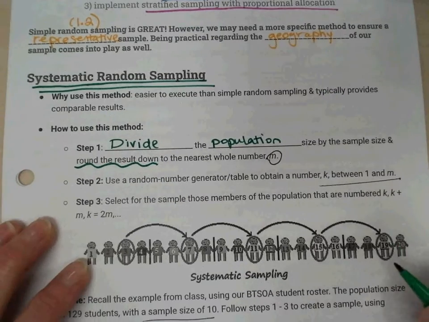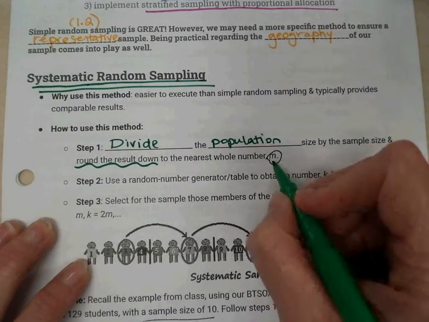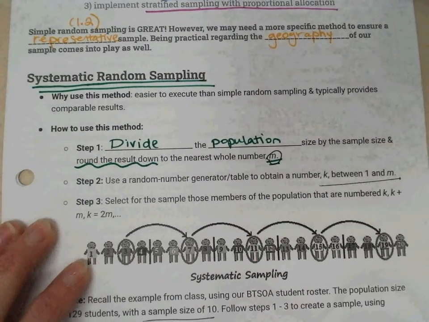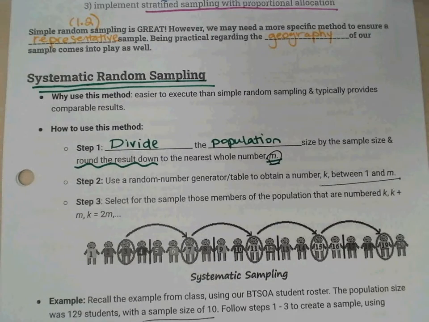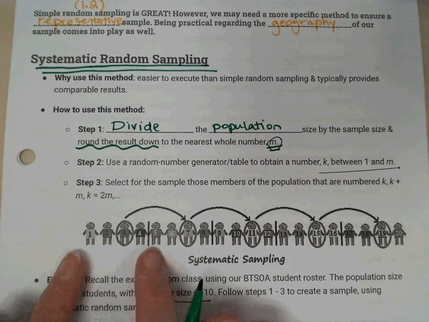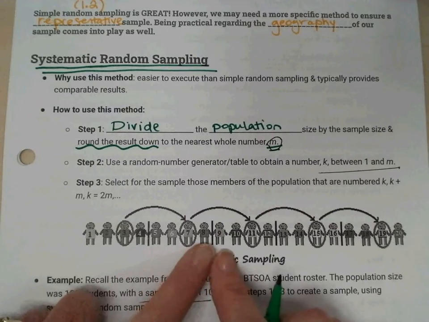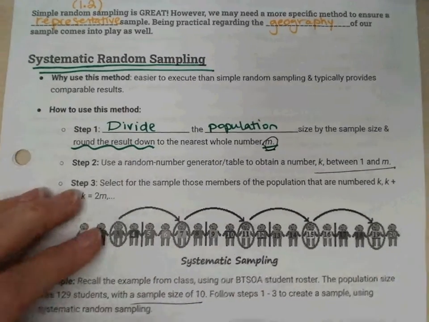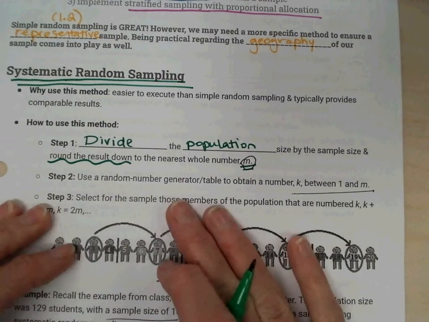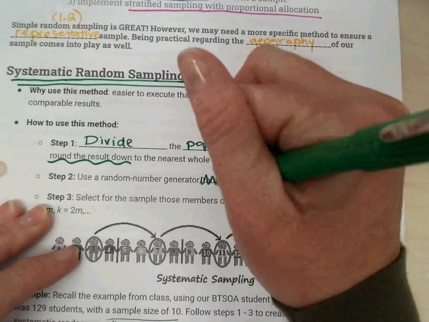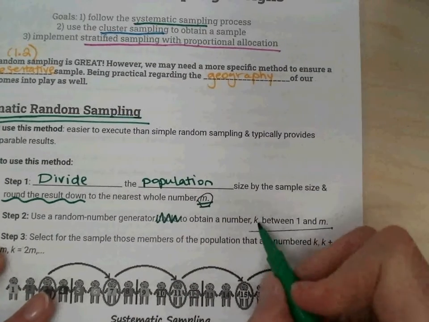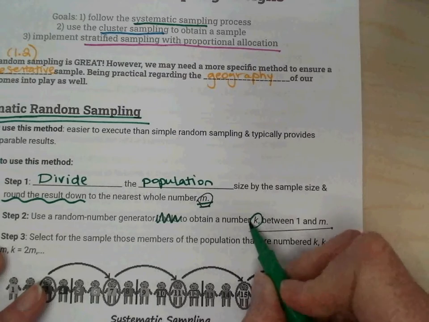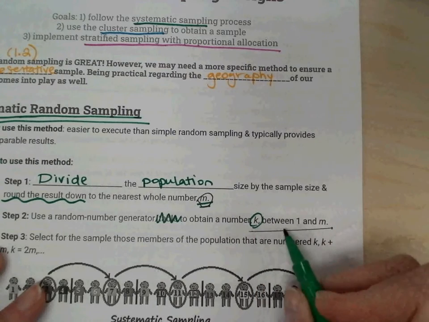Round the result down to the nearest whole number m. That's going to break up our population into these little groups of size m. Secondly, we'll use a random number generator. We're not using random number tables this year, to obtain a number k. So that's important. K is between 1 and m.